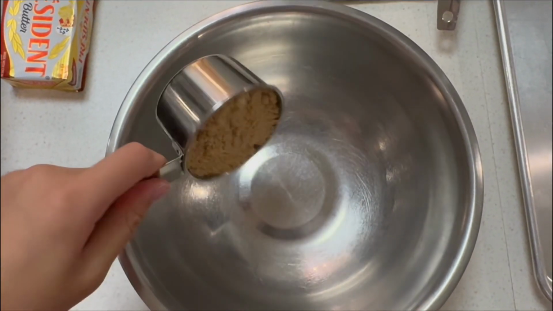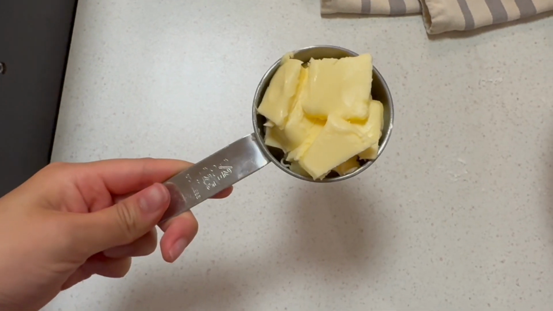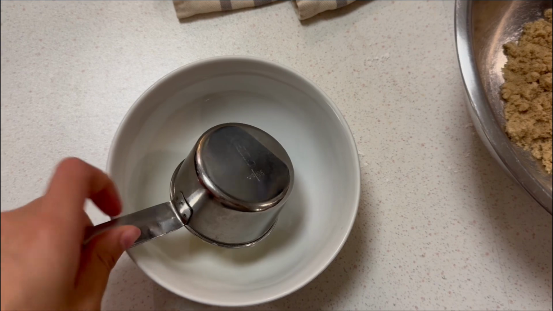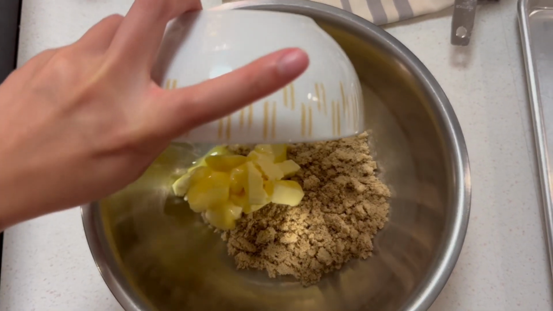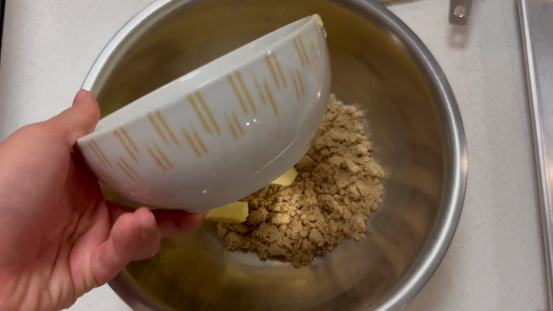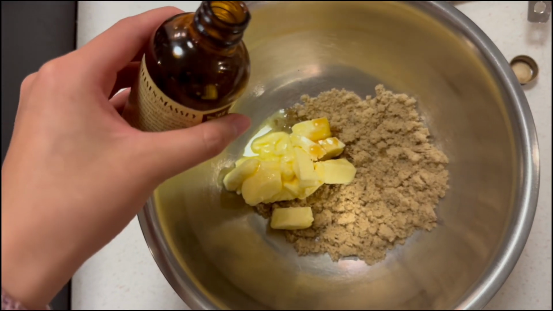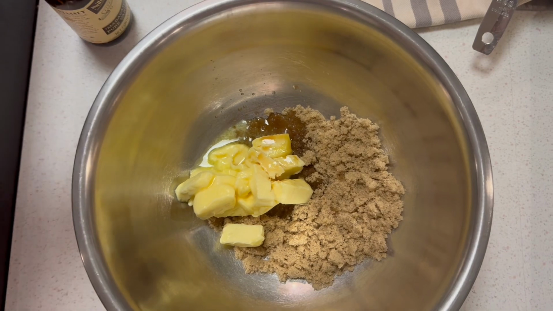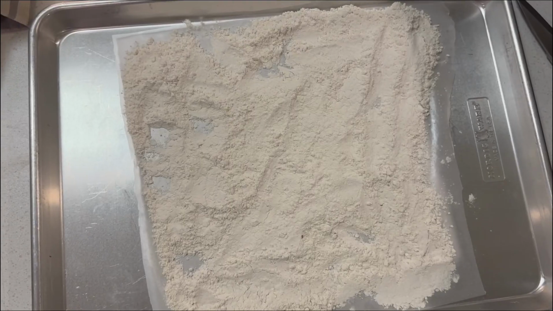In a large bowl, mix your half cup of brown sugar, half cup of butter. In this case, the butter was still hard, so make sure you microwave it for about 30 seconds to soften it. Then, add in your half teaspoon of vanilla. Then, half teaspoon of salt.